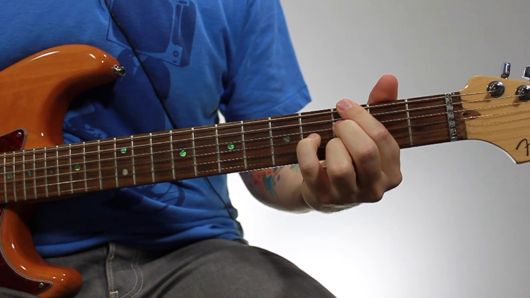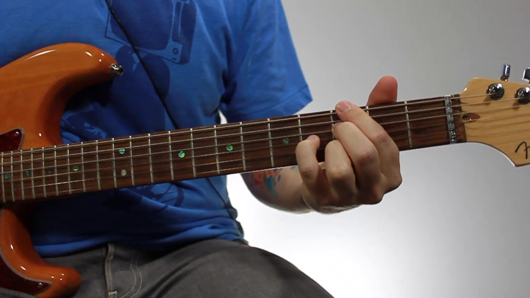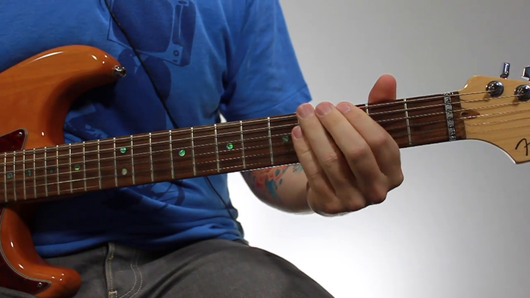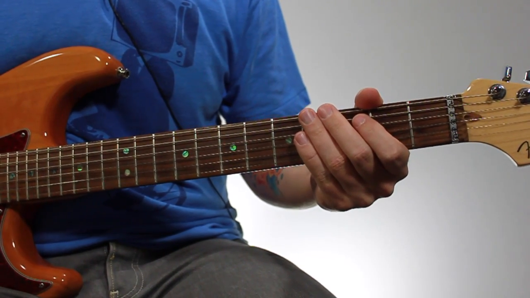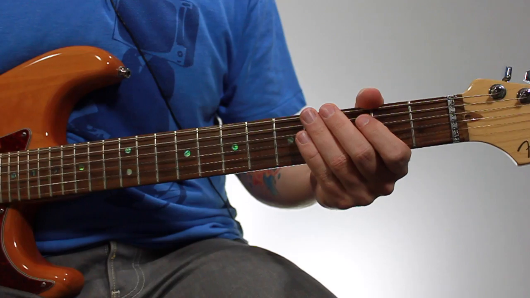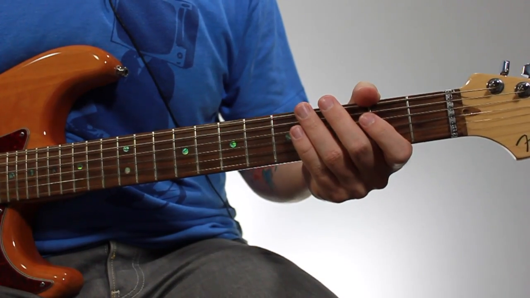So I'm going to show you 3 different ways to play a dominant 7th chord. I'm going to show you one with the root on the 6th string, one with the root on the 5th string, and one with the root on the 4th string. And this will allow you to play a dominant 7th chord up and down the fretboard. You could take one dominant 7th chord and play it in 3 different spots.